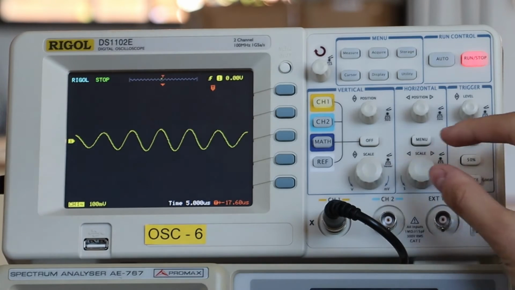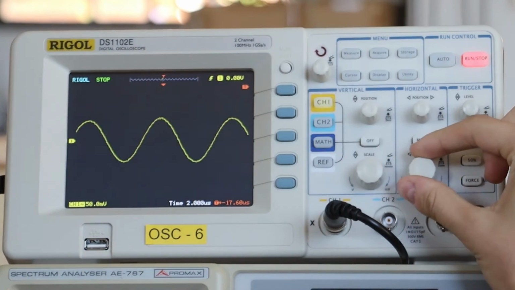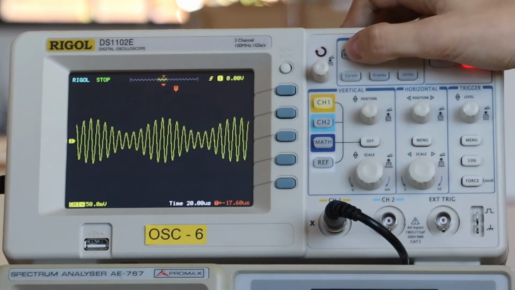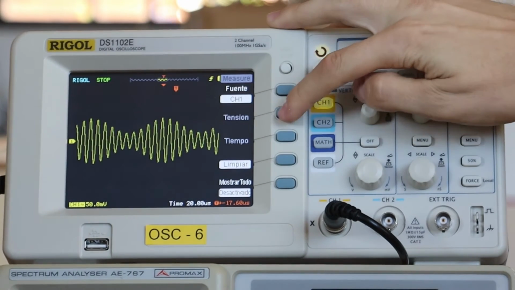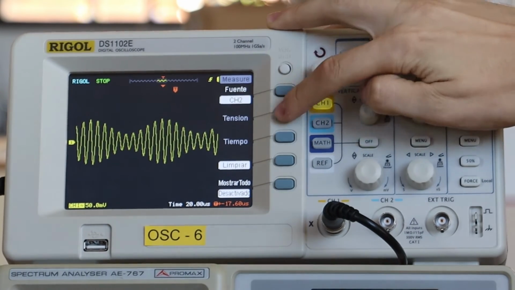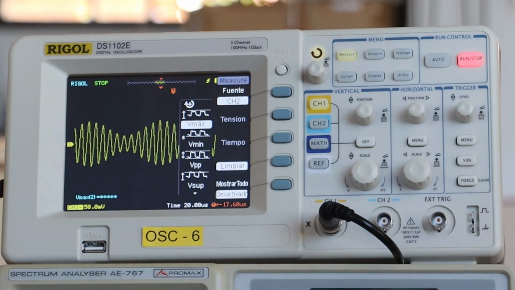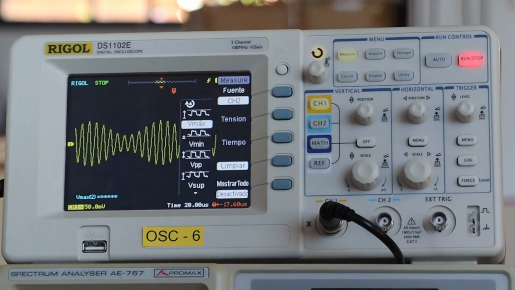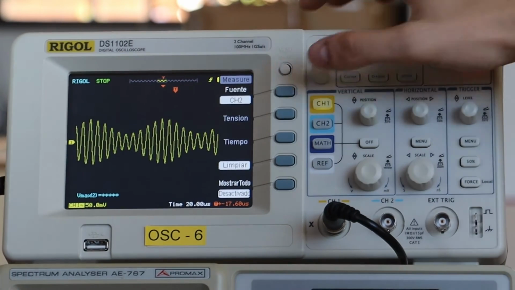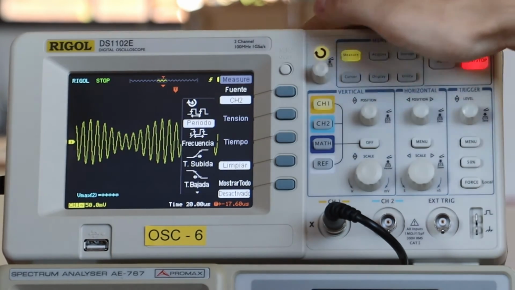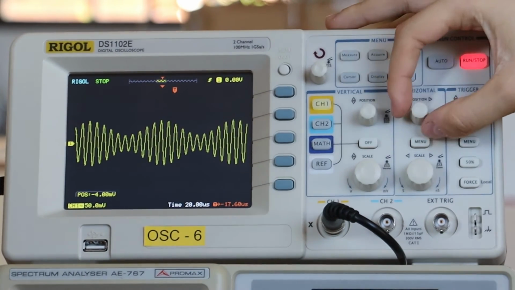Once we have put the parameters on the wave generator, we can observe the AM modulated signal on the oscilloscope, changing some options like volts and time. Then we need to know which is the maximum amplitude value. For that, we select the Measure button and then the tension option. With this, we can know the maximum amplitude value, which is 78 millivolts.